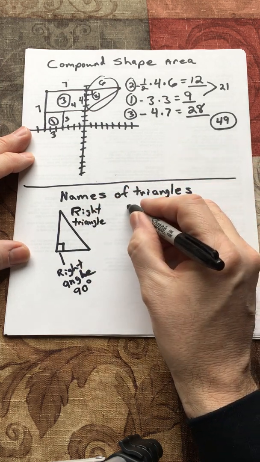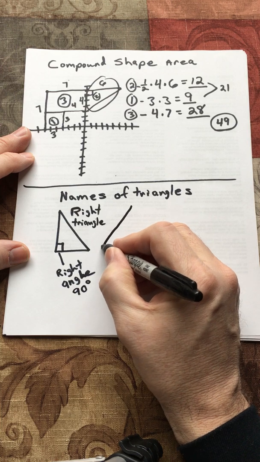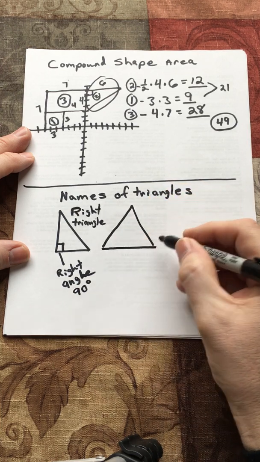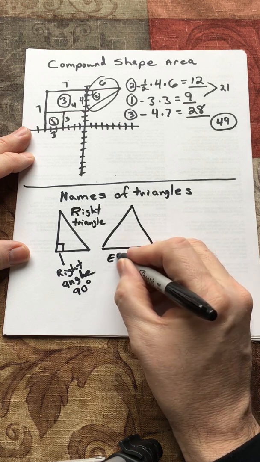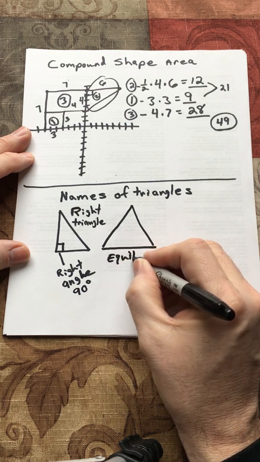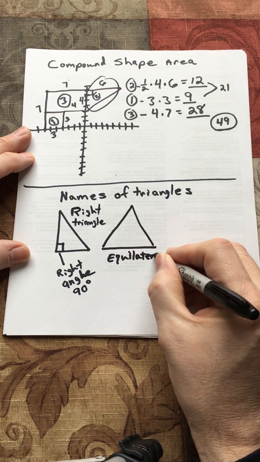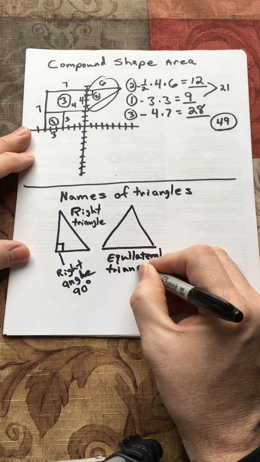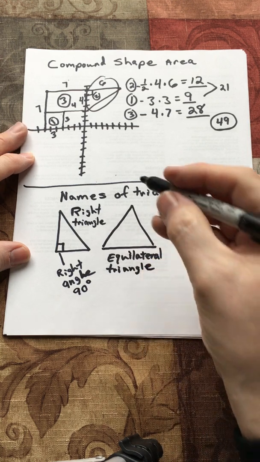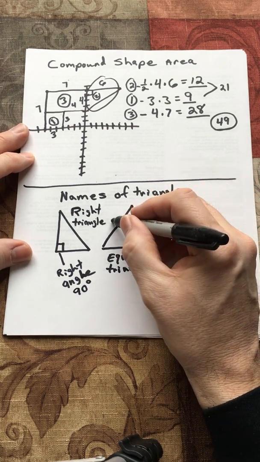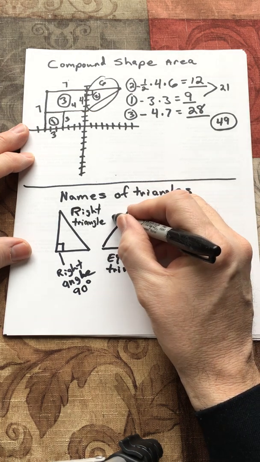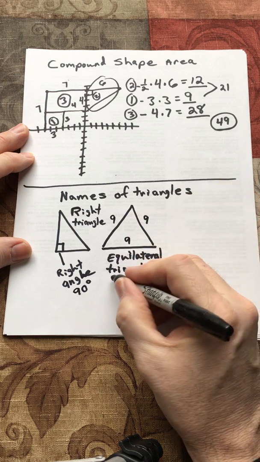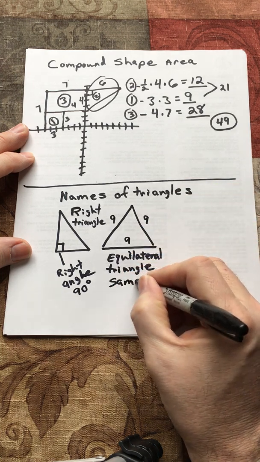Okay. Equilateral. Equilateral has a neat word in it. Equal. Right? Equilateral. All right. Equilateral triangle is kind of a special one because each one of these sides, I'm going to put just a number in here, 9. Each side is the same length.